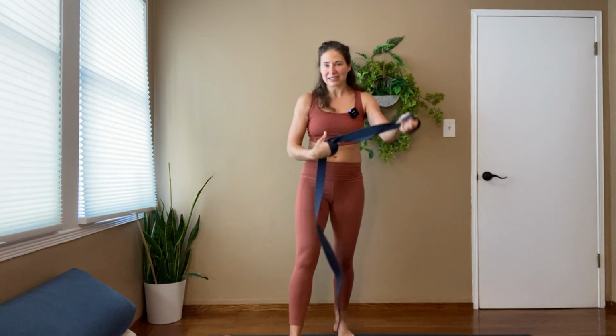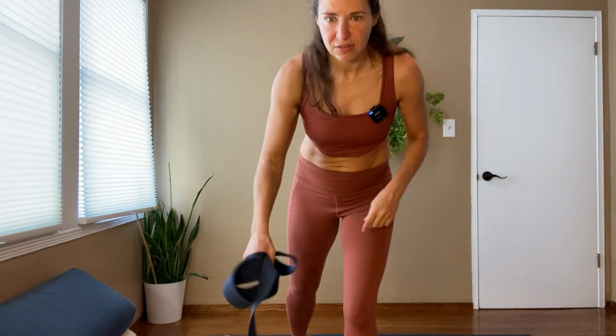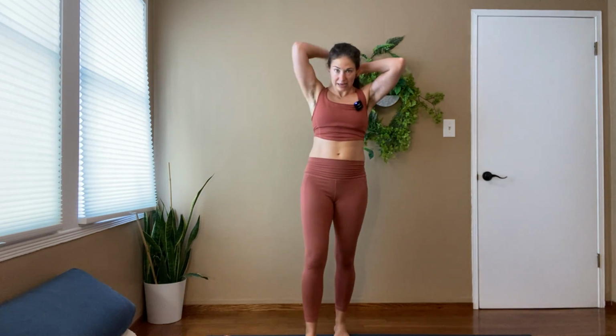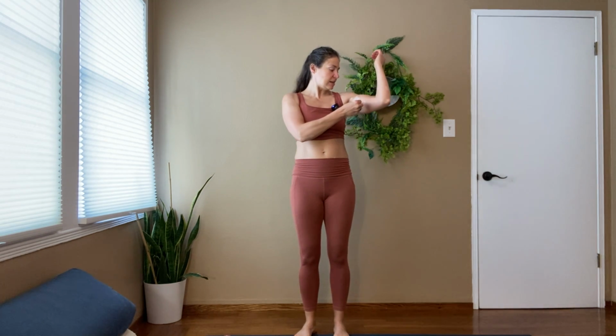All right, let's set the block or the strap down, and we're going to work on some balance poses with those concepts in mind. So go ahead and set it down. And we're going to first work on tree pose. So tree pose is the classic one where it has to be two forces pressing against each other, okay?